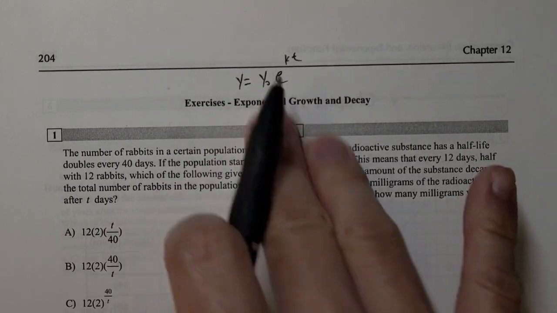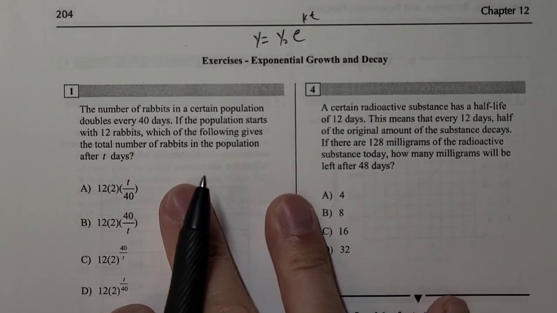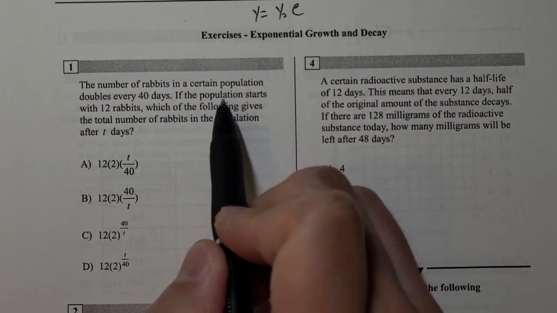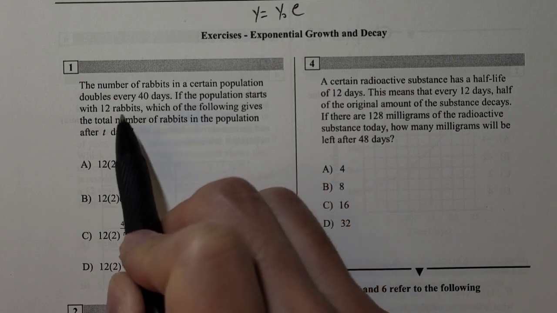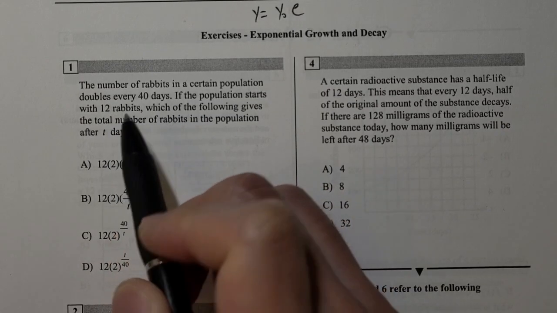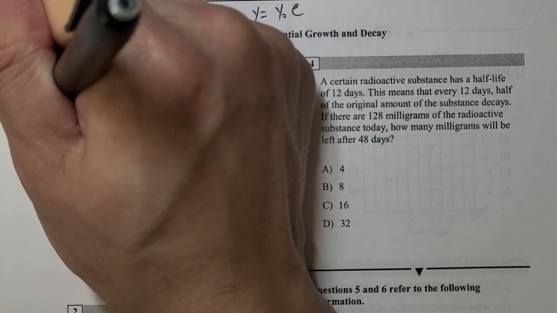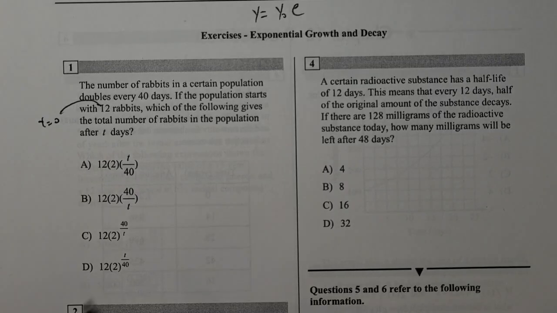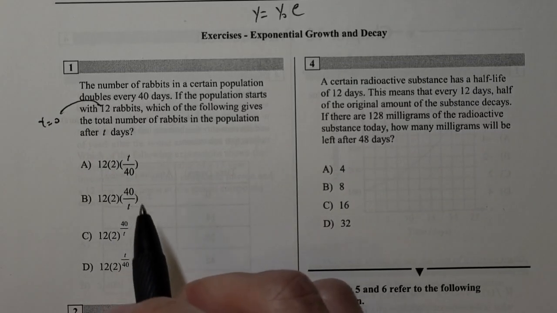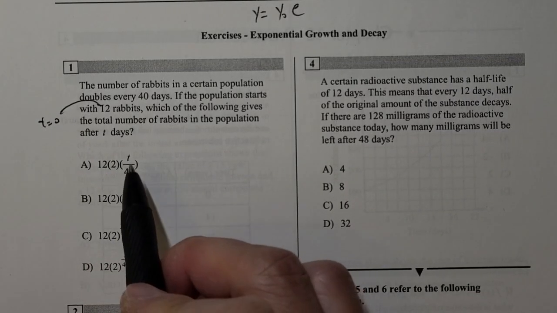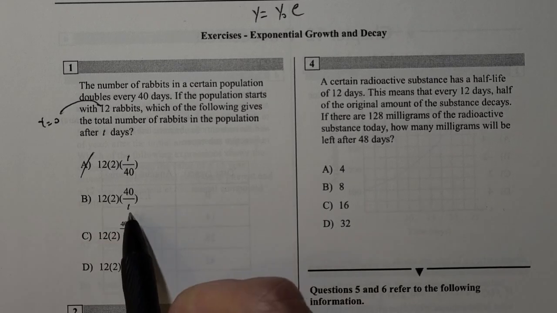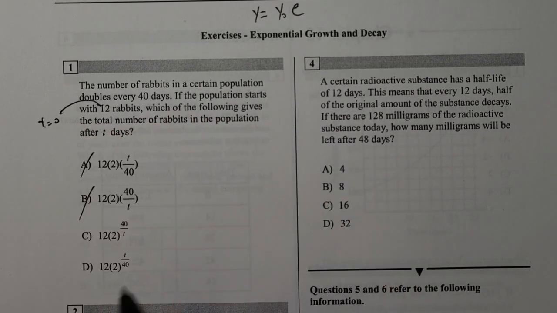If you don't know this formula, you should know it, but there's a different way to think about it. So this is saying it starts off with 12 rabbits. So when t is 0, you have 12 rabbits. Which one does not give that? When t is 0, you have 0, cross that out. When t is 0, you're dividing by 0. You can't do that. Here, same thing. You're dividing by 0. You can't do that. So the answer is D right away.